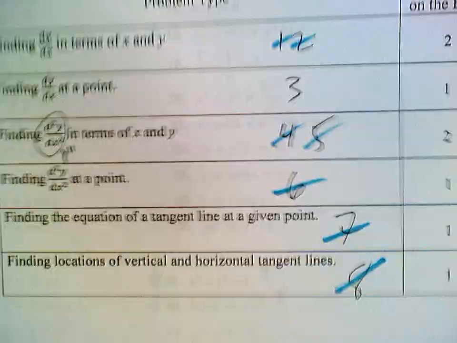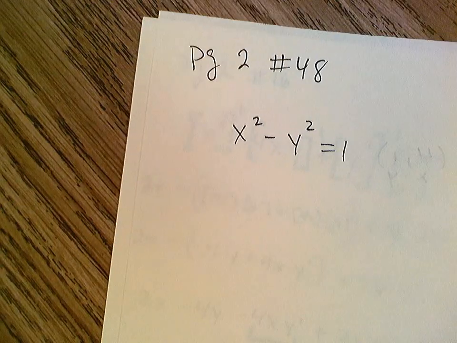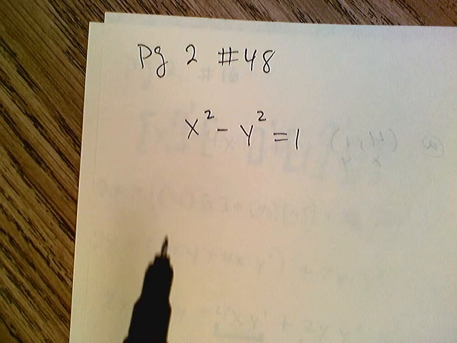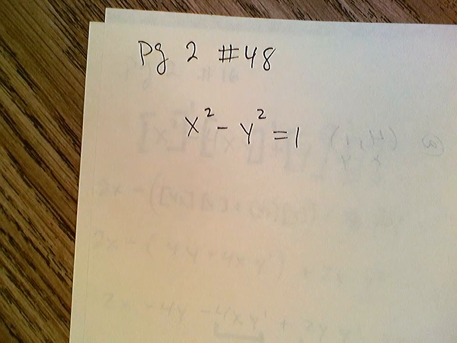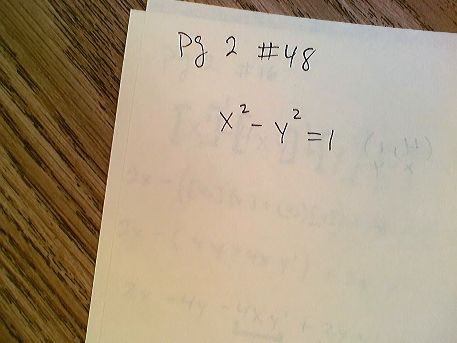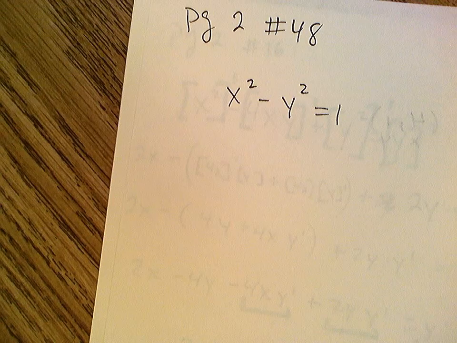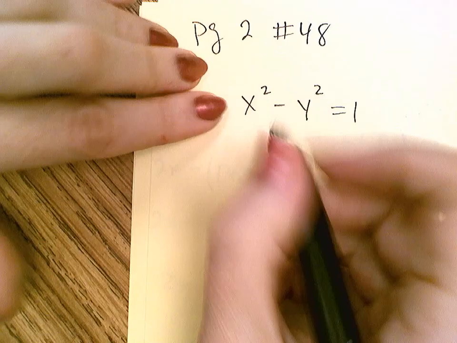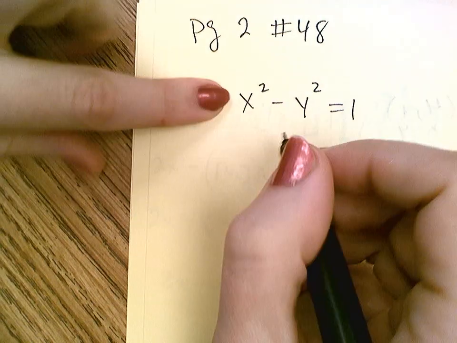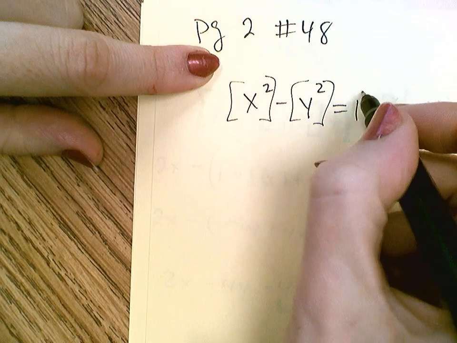The level of difficulty will just increase. The first one won't be too bad, and then the second one, you'll have to be more on your game. So here's page 2, number 48. We're going to find the second derivative of that. So it's this one here. And the derivative of this is, now you guys, this is really optional. I guess I'll do it though.